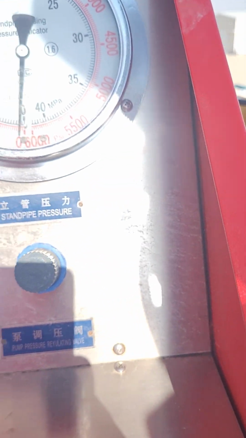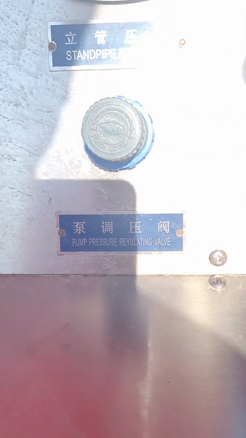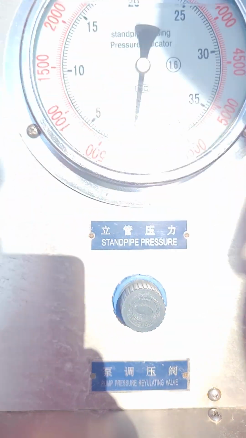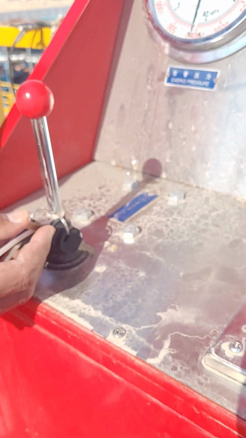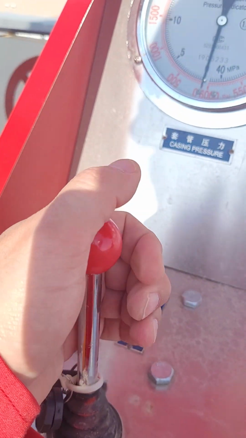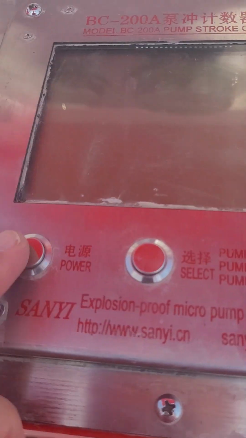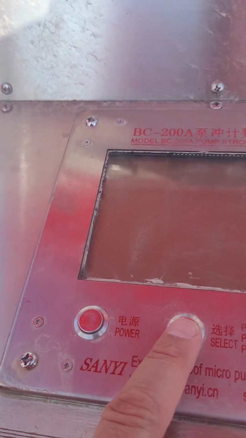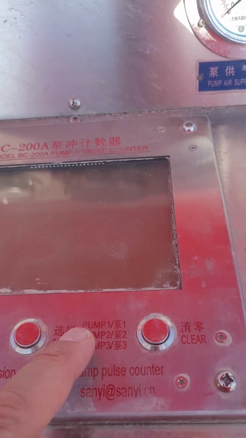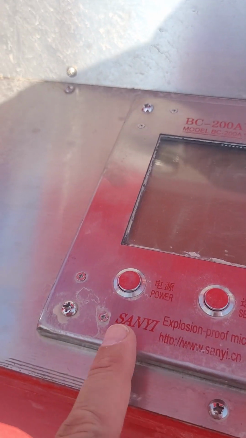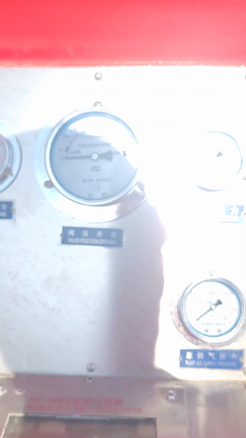Here pump pressure. Here we have pump pressure hydraulic valve, and that's it. Here we can move the choke right and left, this one. And here we have the power. This one is the power. Here we have to select either pump 1 or 2 or 3. Here to clear. And this is the remote choke panel.